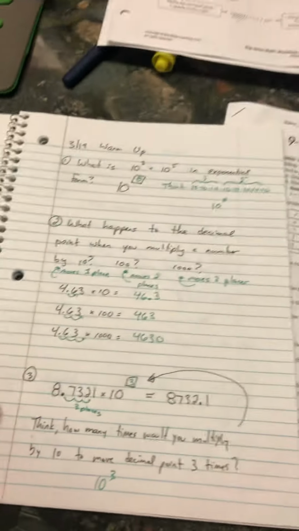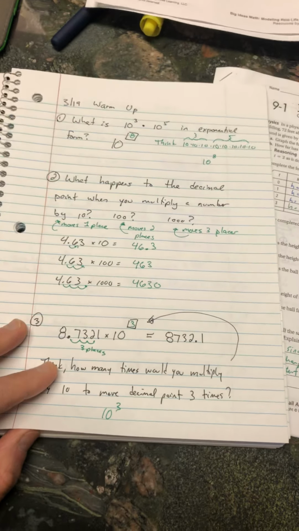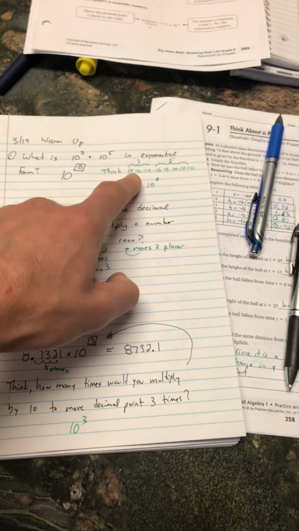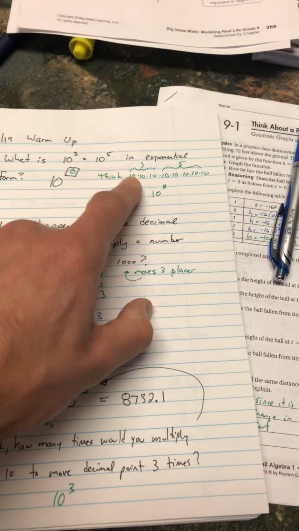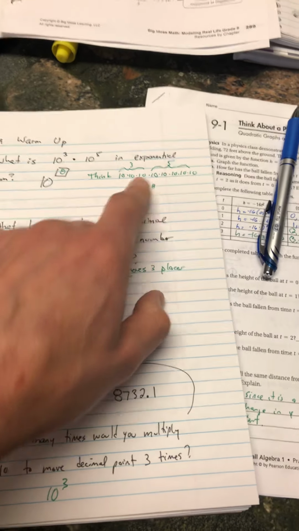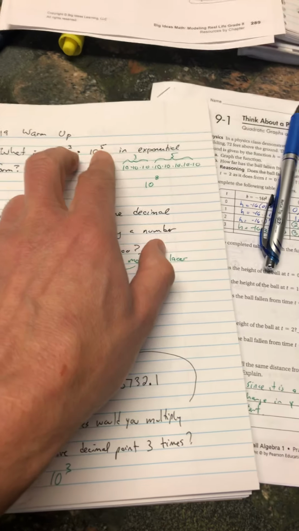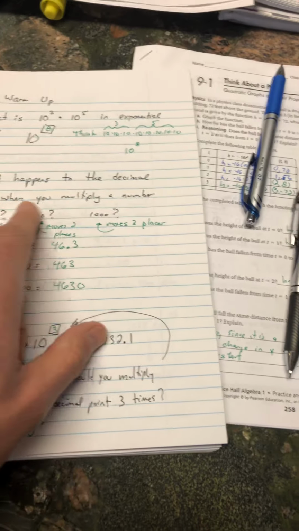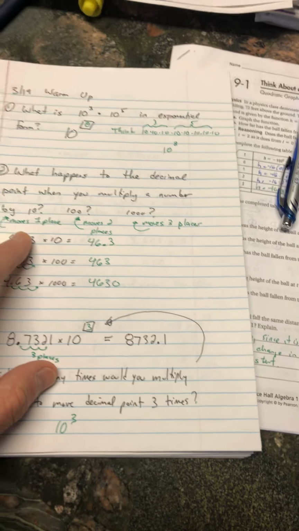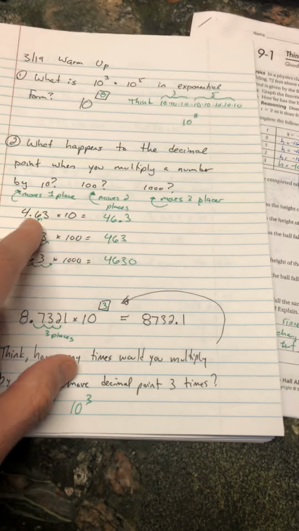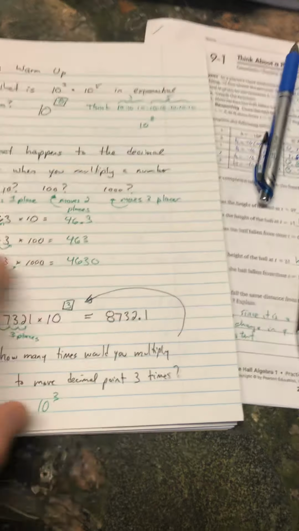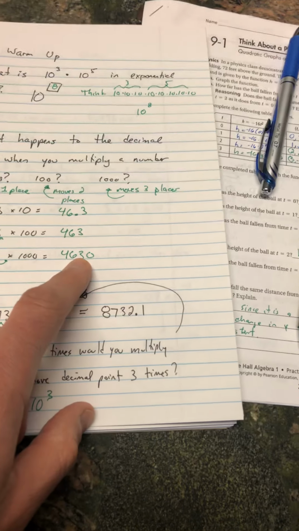All right, this was our warm-up from this morning, and if I posted this online, if you have 10 to the third times 10 to the fifth, if you just expand that out, it'd be 10 times 5 more, which would be 10 to the eighth. So we recognize, what do we do with these? We're actually going to add them. What happens to the decimal point when you multiply a number by 10? If you multiply by 10, we know it just moves over one place. If you do it by 100, it would move over 2 places. If we multiply by 1,000, we'd move over 3 places.